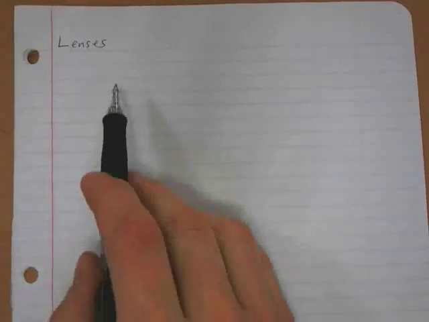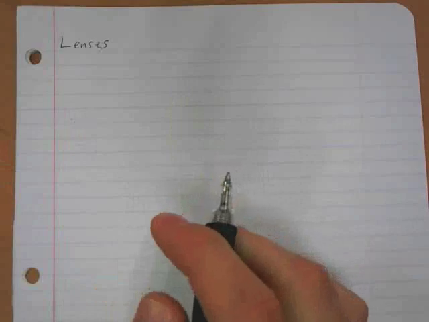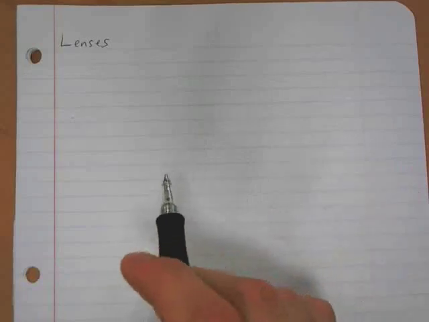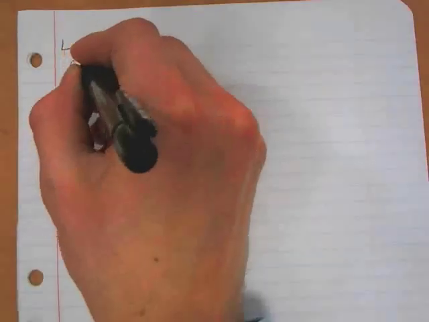A lens is just an object that's made of some kind of material. Could be glass, or it could be any number of other things. Like your glasses are made of glass, if you have glasses. But they're made of some kind of material that takes advantage of refraction to focus light and to form images. There are two kinds of lenses.